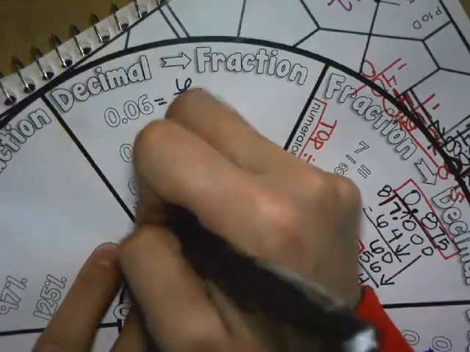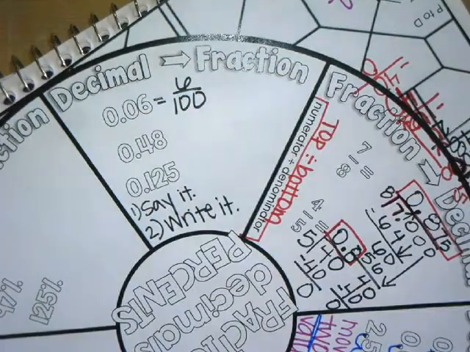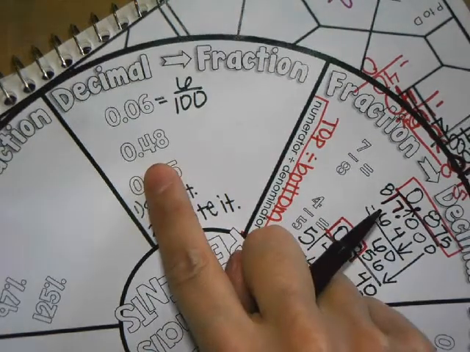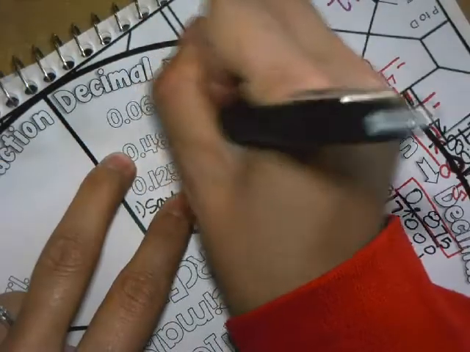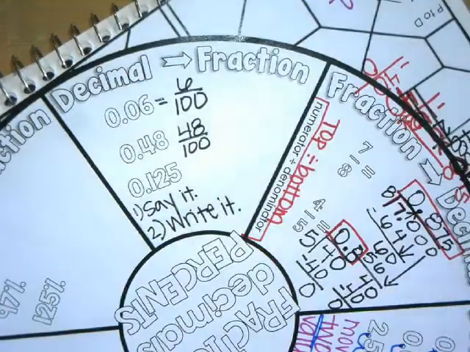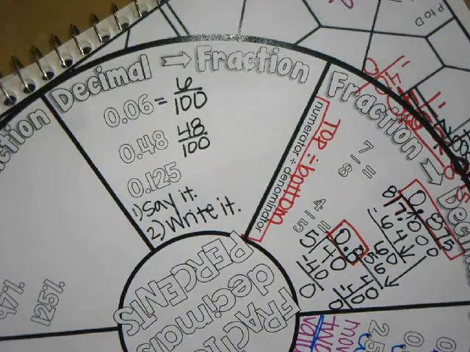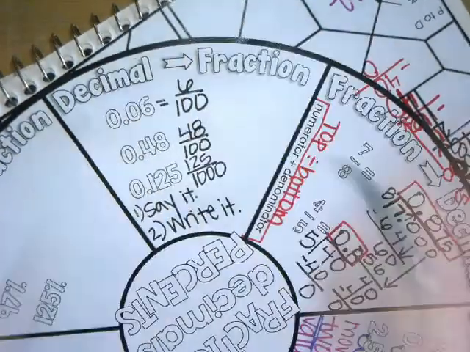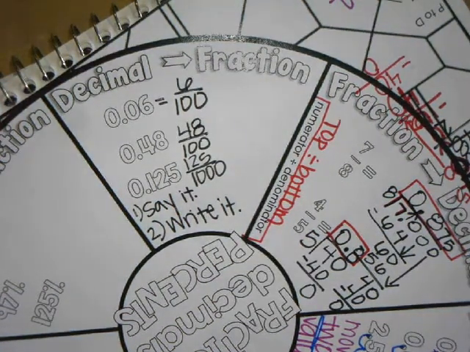So say it. Step 2, write it. Literally say it and write it. So 6 hundredths. What's this one? So 48 hundredths. Next one. 125 thousandths. So I write 125 thousandths. If you can say it, you can write it.